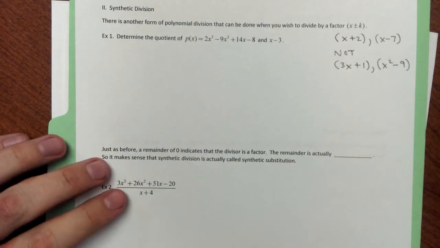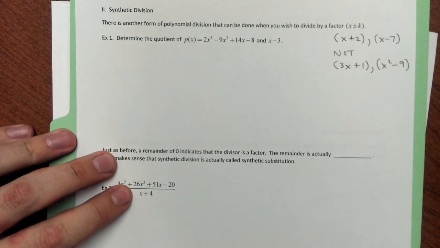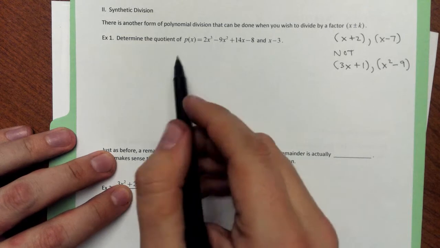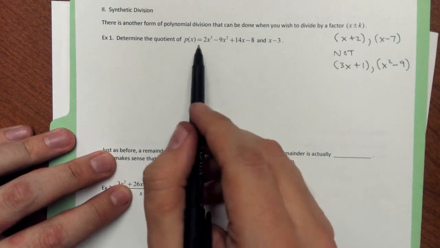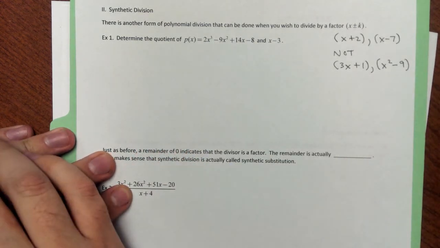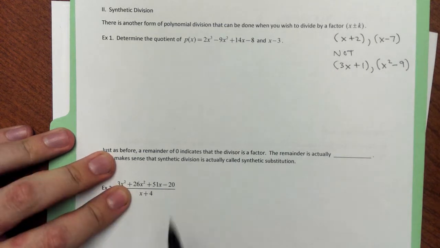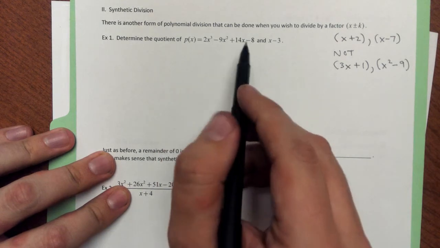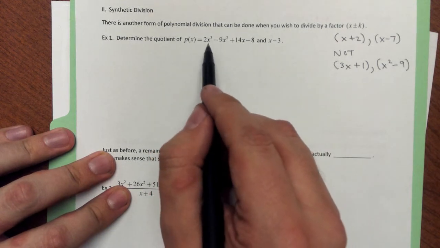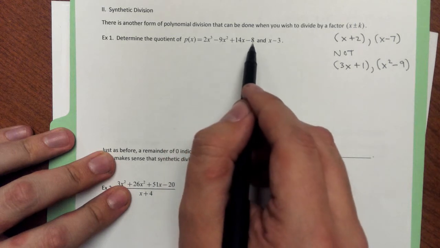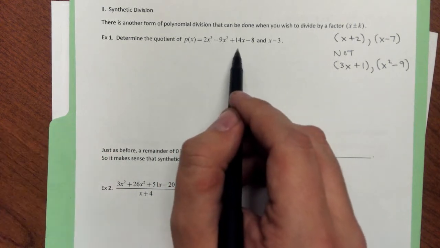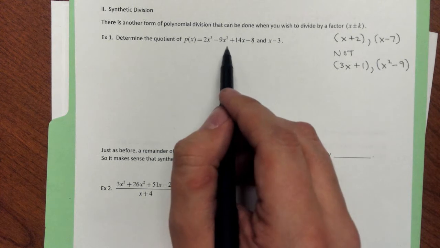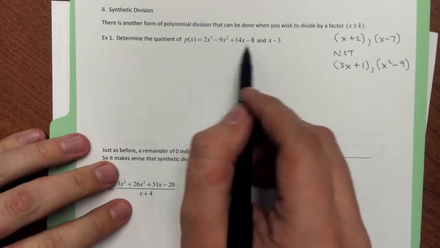Synthetic division is different than polynomial long division in that it deals directly and only with the numbers. Here's what I mean. I want the quotient of p of x, which is 2x cubed minus 9x squared plus 14x minus 8, and x minus 3. So what I'm going to do first is take the coefficients of p of x. Now looking at p of x, I can see I have a cubic term, quadratic, linear, and constant. There's nothing missing. I'm not missing an x or an x squared or anything like that. I have all the powers of x.